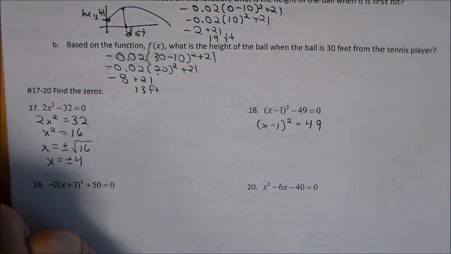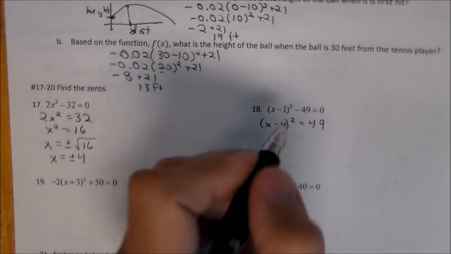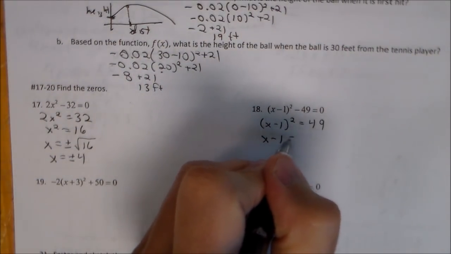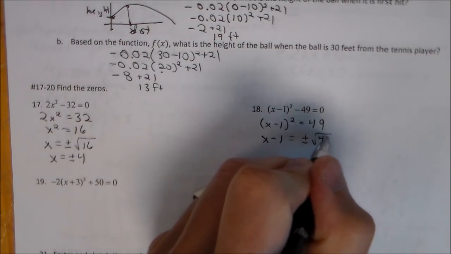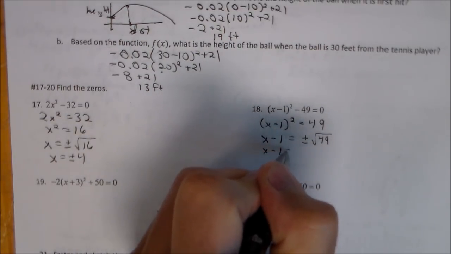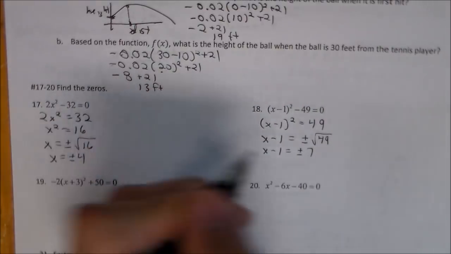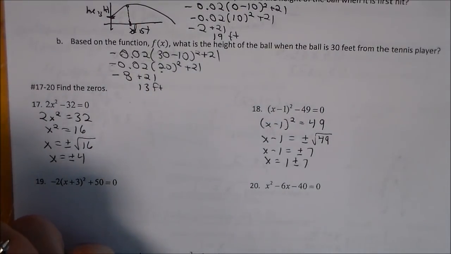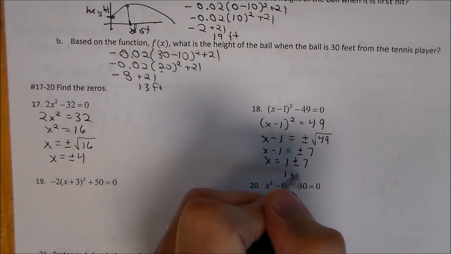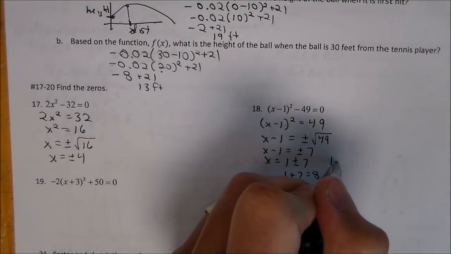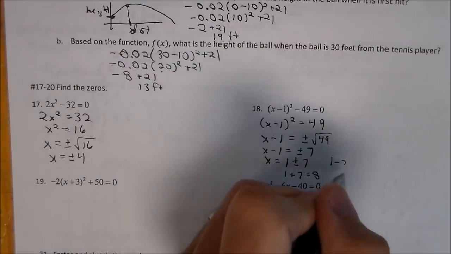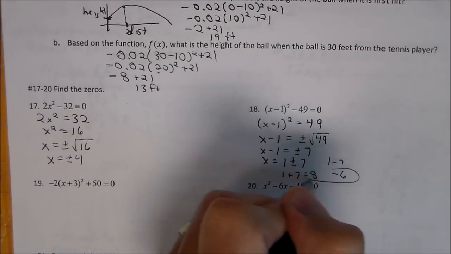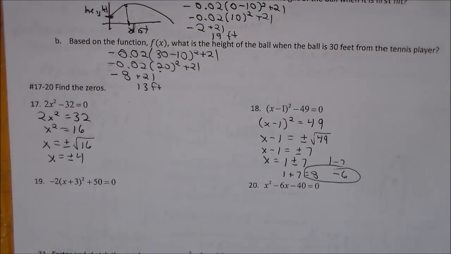Now I have the x squared by itself, so I'm going to take the square root of both sides. So that's plus or minus the square root of 49. X minus 1 equals plus or minus 7. I'm going to add 1 over. We get 1 plus or minus 7, so that's 1 plus 7 is 8. 1 minus 7 would give us negative 6. And there's our two zeros.